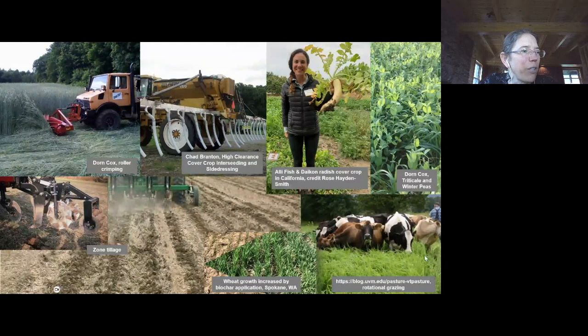It makes really nice forage. A lot of rotational grazing. The impacts of biochar well used in wheat in Spokane, Washington. You can see that difference right here, pretty amazing. Zone tillage equipment, right? So here are some beautiful pictures. There's a lot more of them out there.